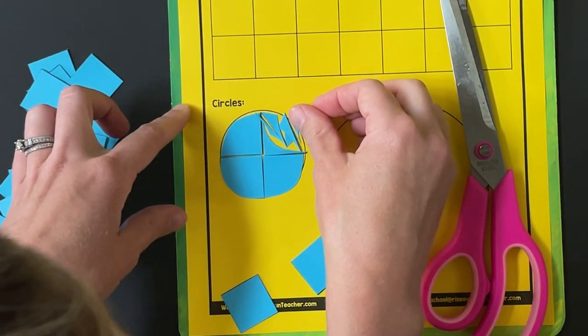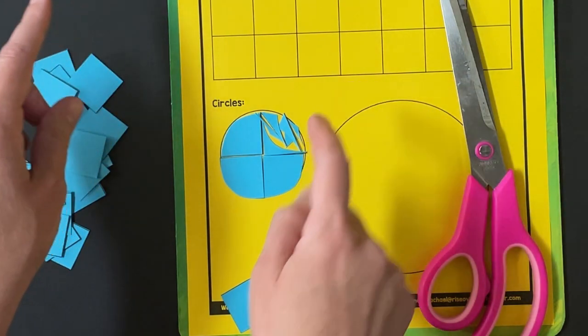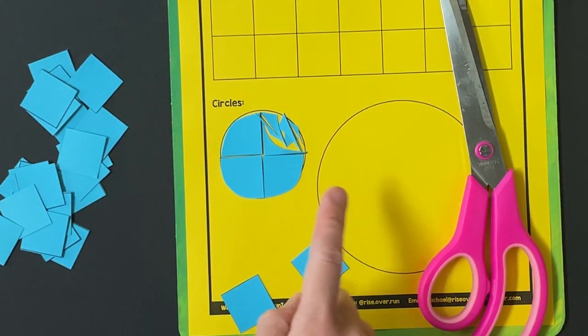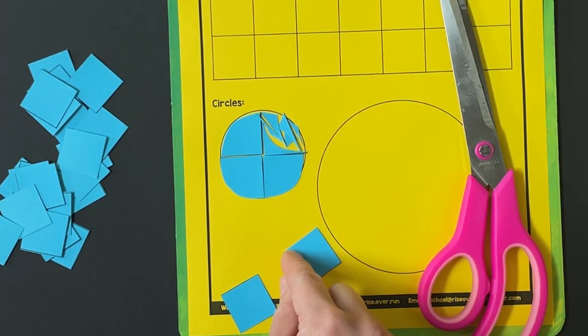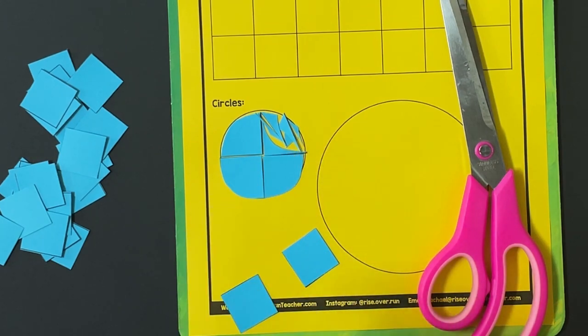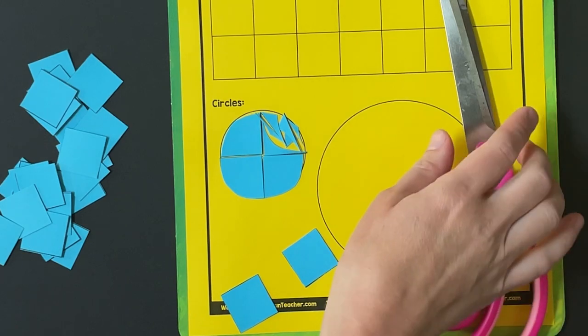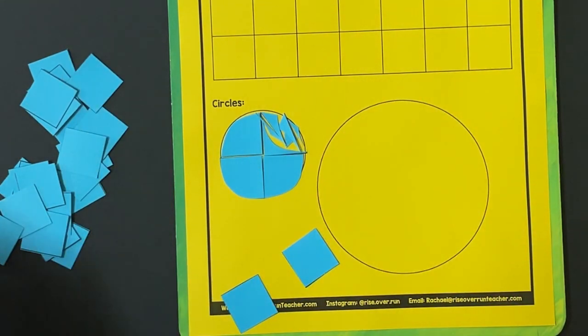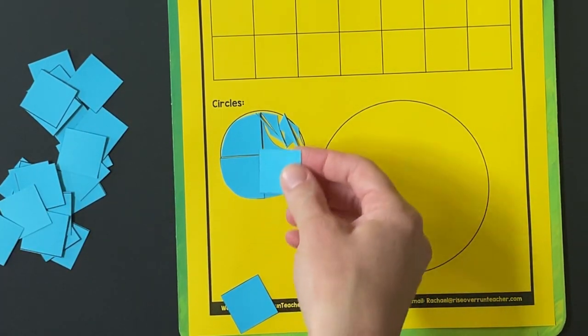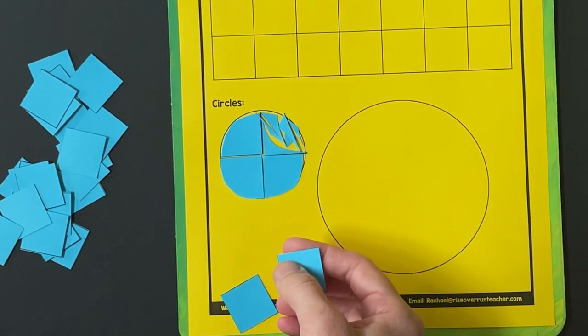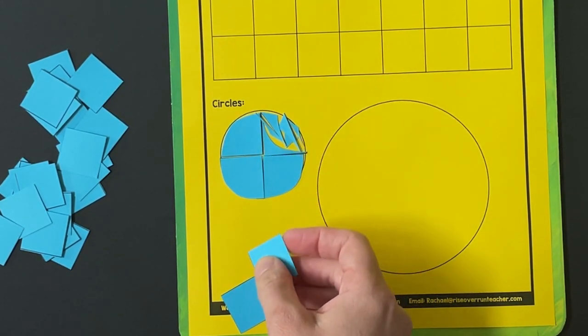And then once we get them all in here, if I were the student, I would say, okay, I think it's about 3 square units, but it still looks like I have a little bit of space left over. So maybe my answer is a little bit more than 3 square units. And here's where we might ask the students, what connection do you think the circle's area has with its radius?